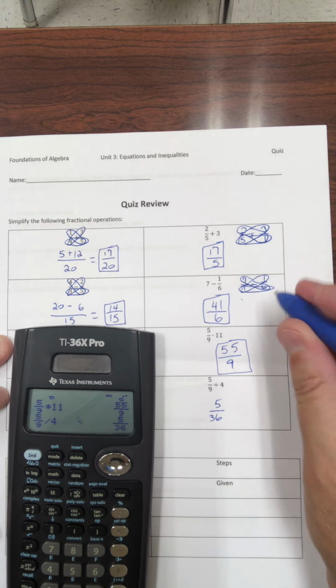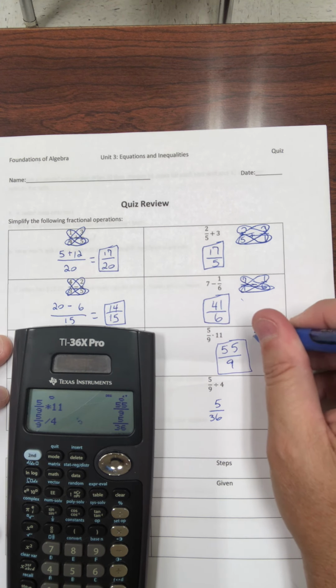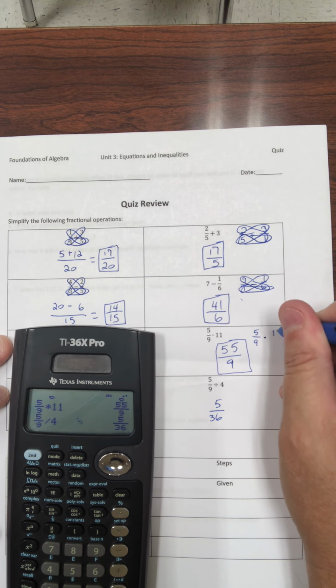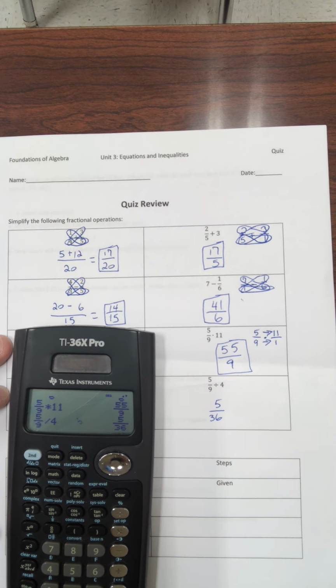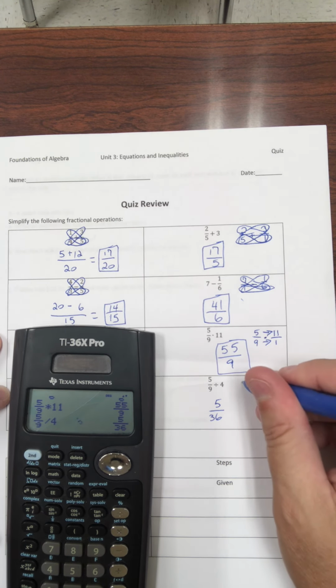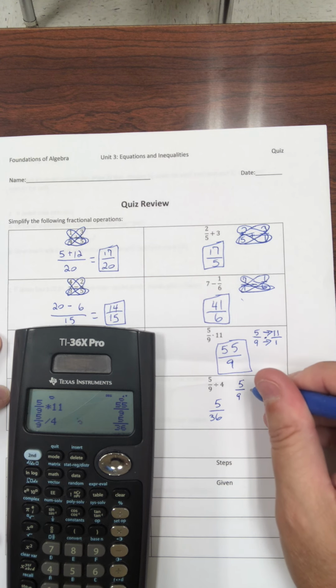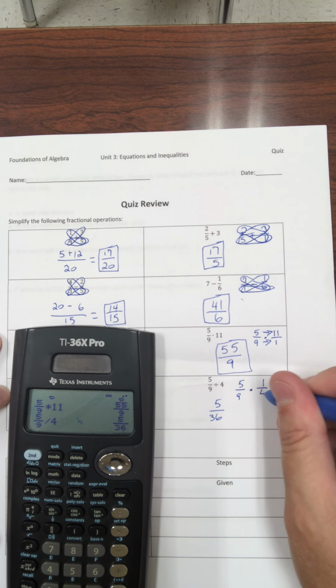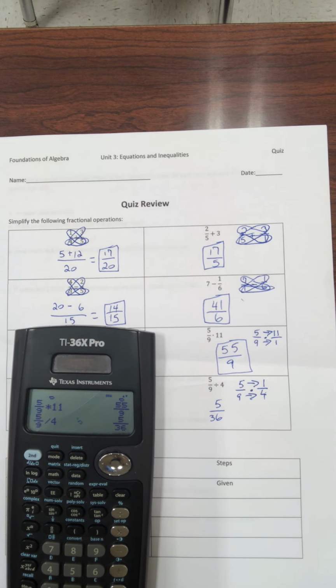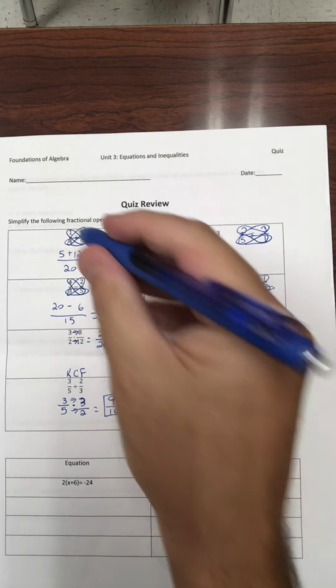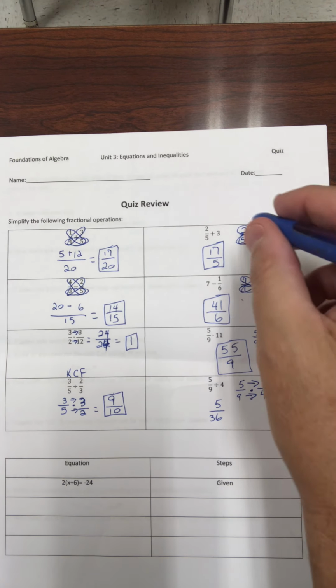On the multiplication, you'd have to show me that you multiplied straight across. You have to show me those arrows or you're not getting full credit. On the division, you have to show me that you keep, change, flip, and then multiply straight across. And then you can just punch it in your calculator, but you have to show me what's written right here on all of them.